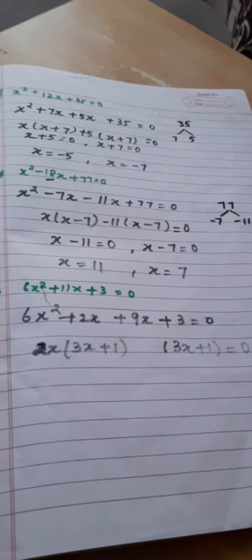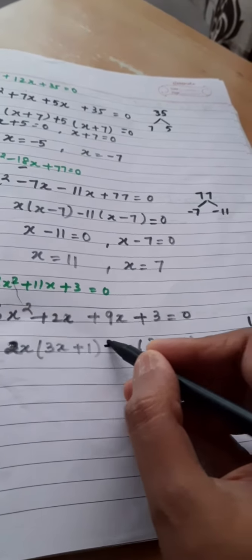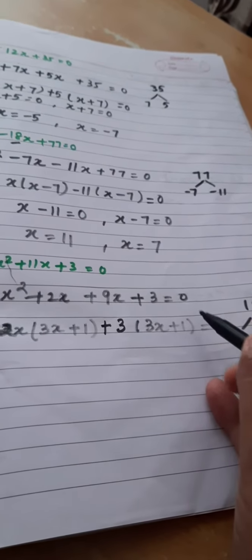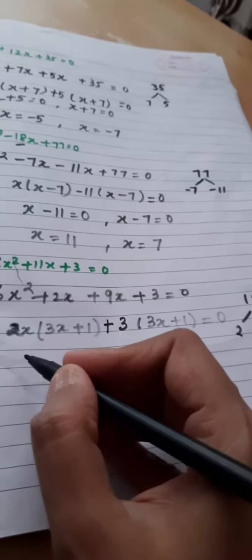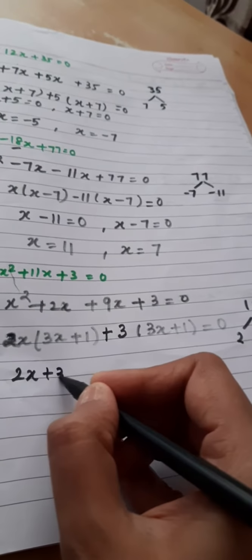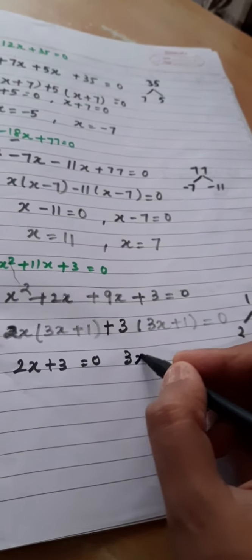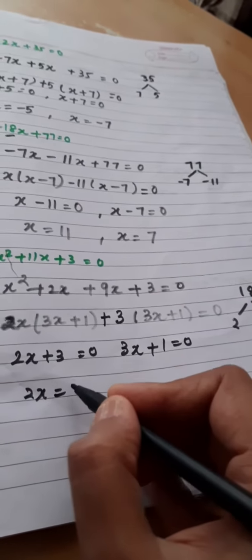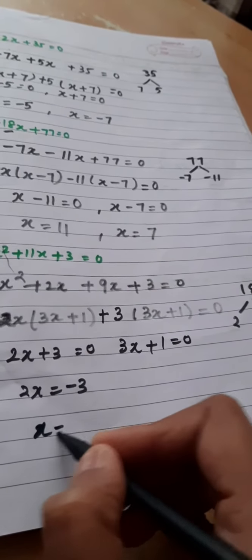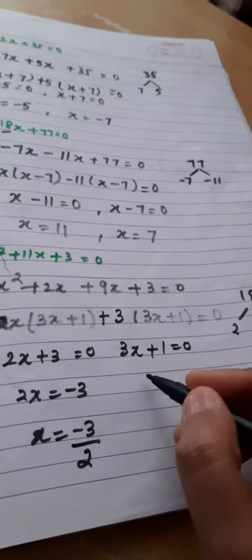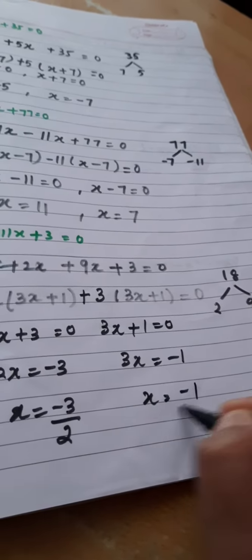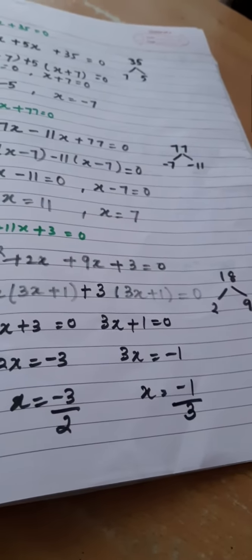So we can write it plus 3. 3 3s are 9, 3 1 3. So 2x plus 3 equal to 0, 3x plus 1 equal to 0. 2x equal to minus 3, x equal to minus 3 by 2. 3x equal to minus 1, so x equal to minus 1 by 3.